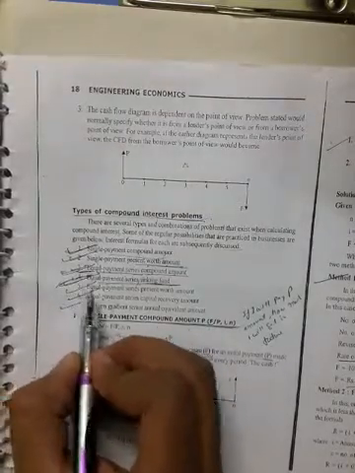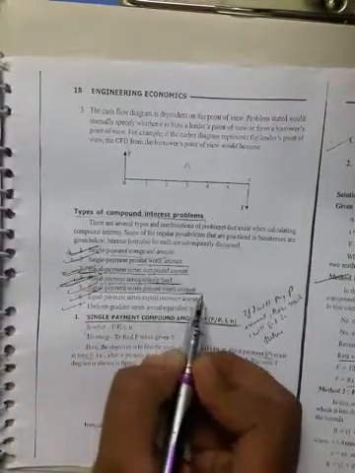So let's start with the fifth one, that is the equal payment series present worth amount.